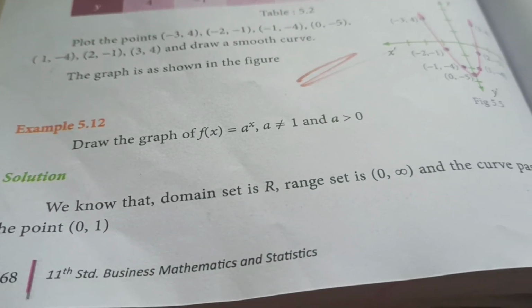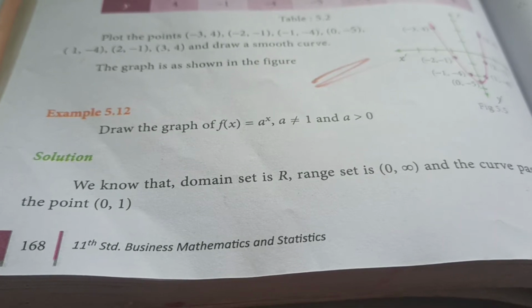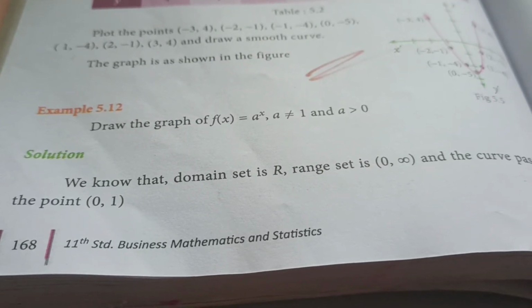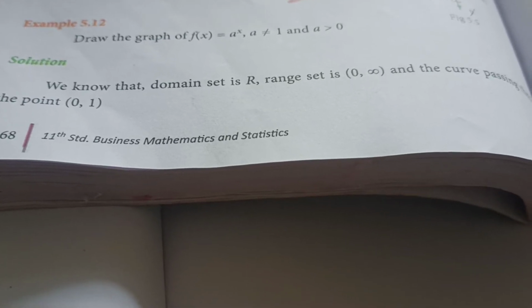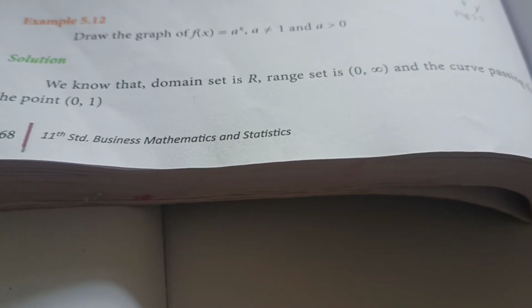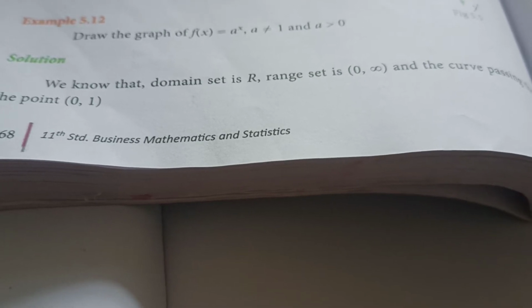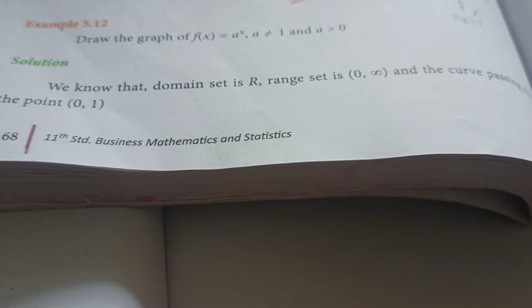The question is, draw the graph of f of x equals a power x, where a is not equal to 1 and a is greater than 0. We know that the domain set is R and the range set is (0, infinity). So the curve passes through (0, 1). If we substitute certain values for x, a power 0 is 1, a power 1 is a, and so on. Here a is not equal to 1, and a is always greater than 0. Both conditions are given, so the curve passes through (0, 1).